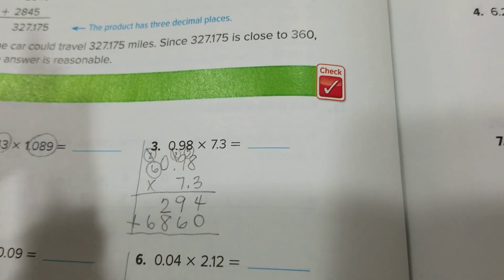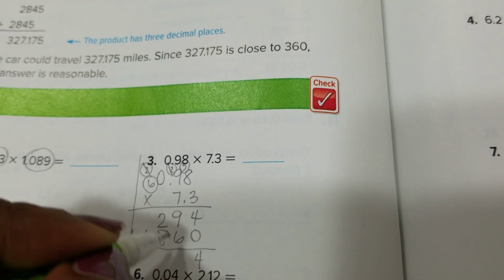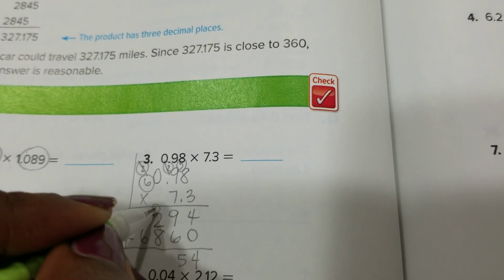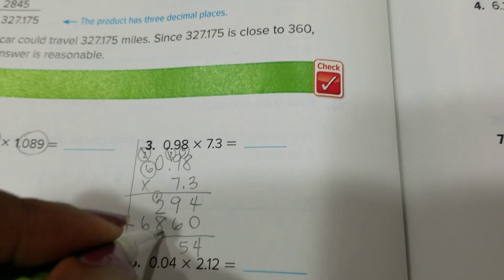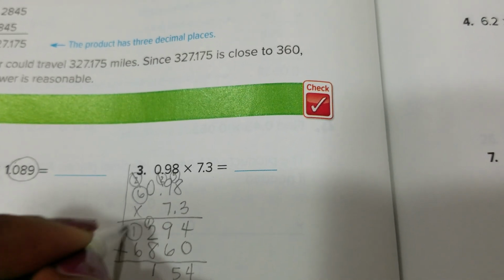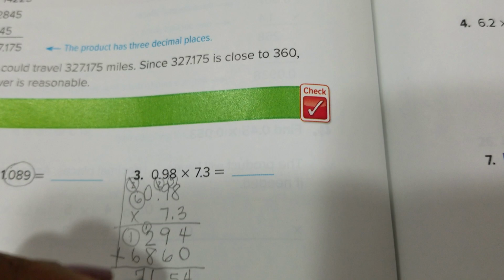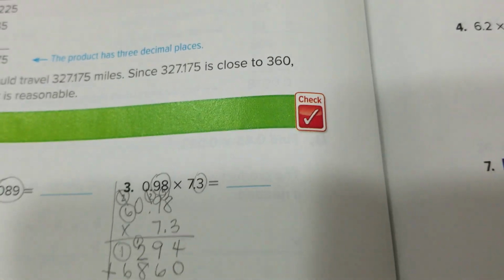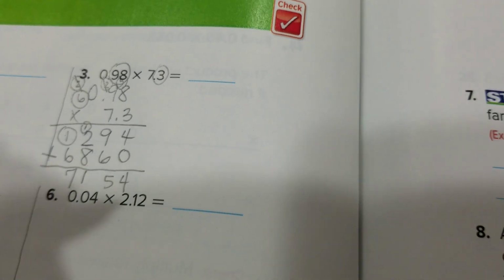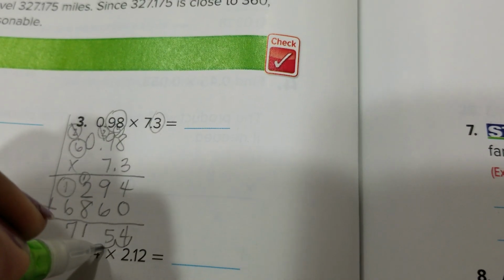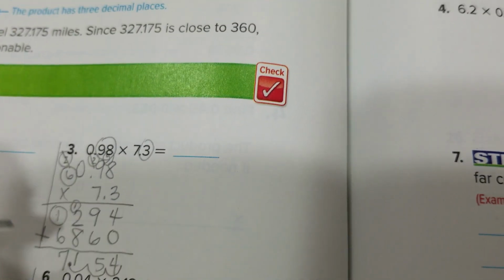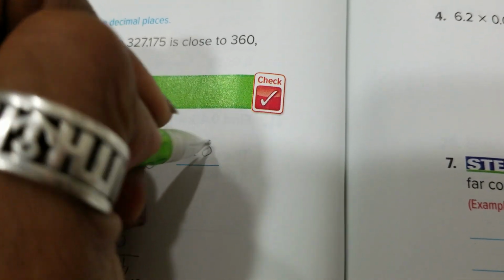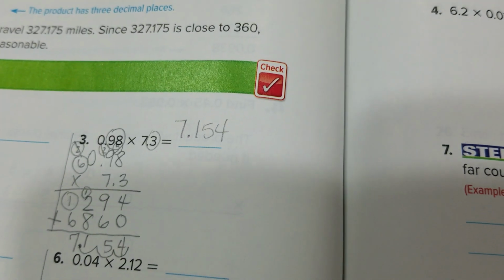Add these numbers together. 4 plus 0 is 4. 9 plus 6 is 15, carry a 1. 1 plus 2 is 3, plus 8 is 11, carry a 1. 1 plus 6 is 7. We have 2 numbers here and 1 number here, so our answer needs 3. So that's 1, 2, 3. So our answer is 7.154. Okay.